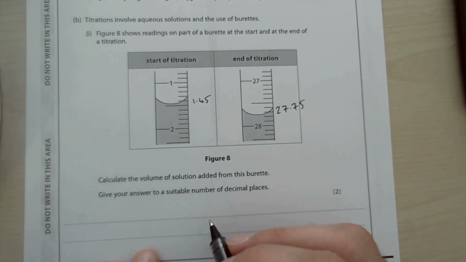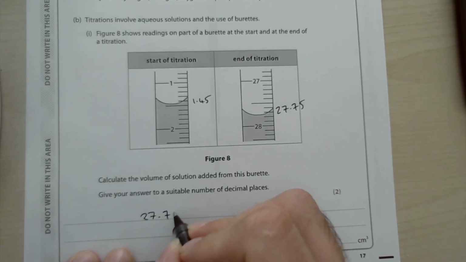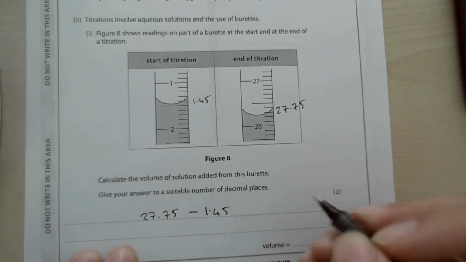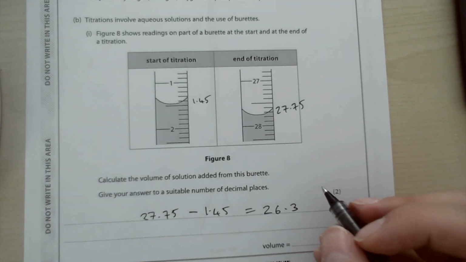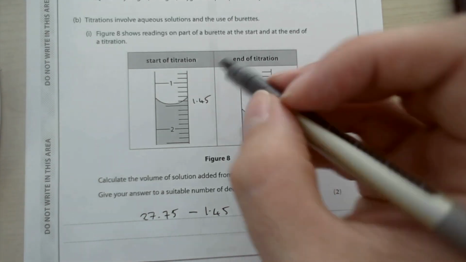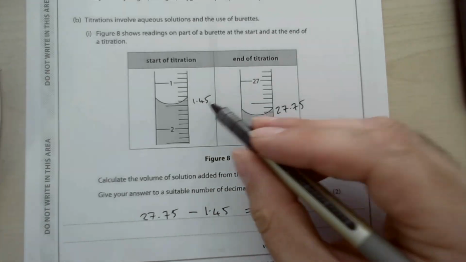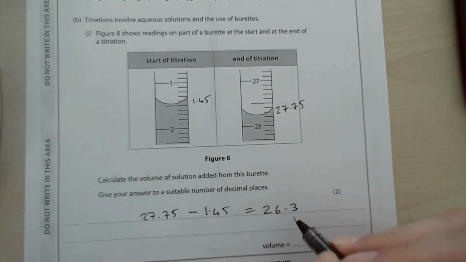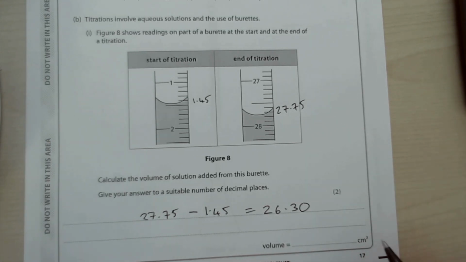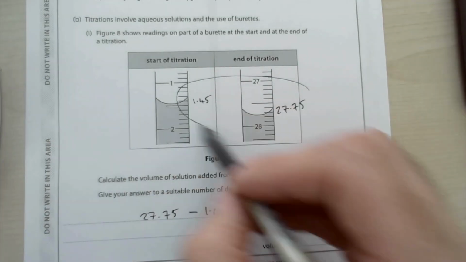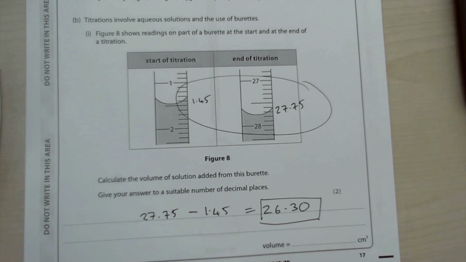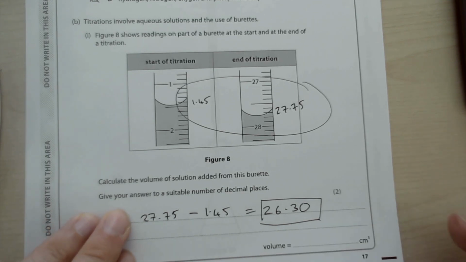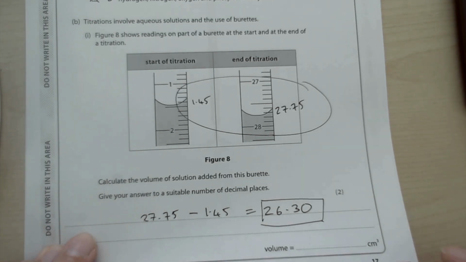And then you had to subtract the 2, so 27.75 minus 1.45 gives you an answer of 26.3. But because both of the values given in the question are to 2 decimal places, your answer should also be to 2 decimal places. So your first mark was for working out both of these 2. Your second mark is for this number here. 26.3 was not to a suitable number of decimal places because it wasn't to the same level of accuracy, so you wouldn't get the second mark if you only wrote 26.3.